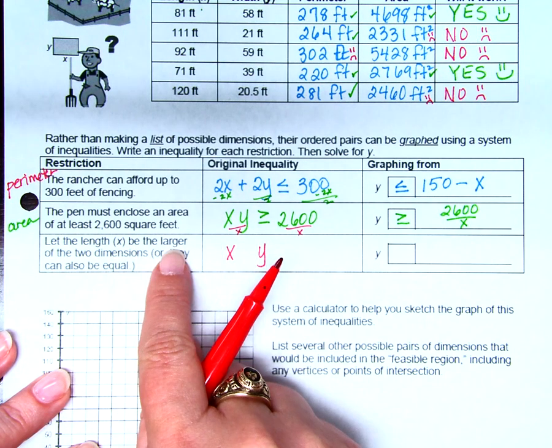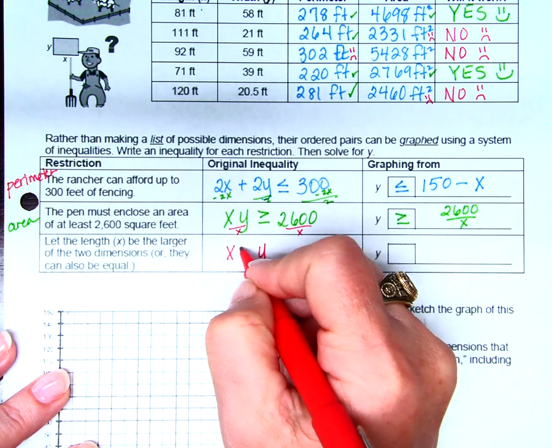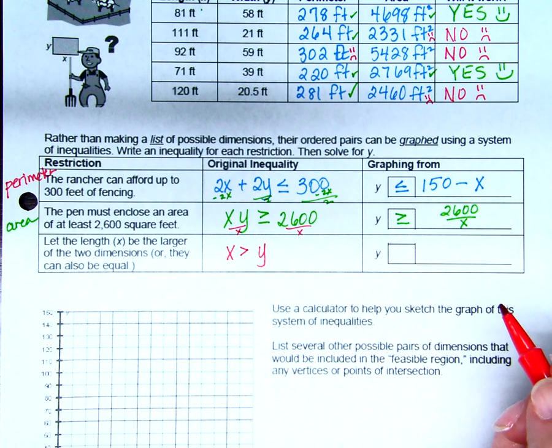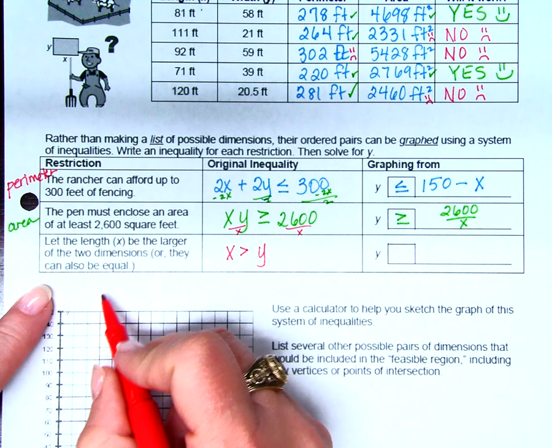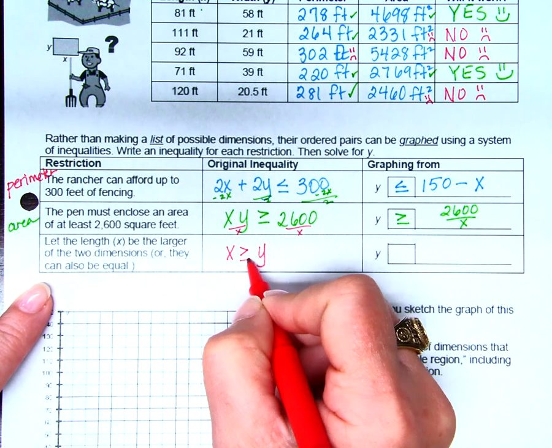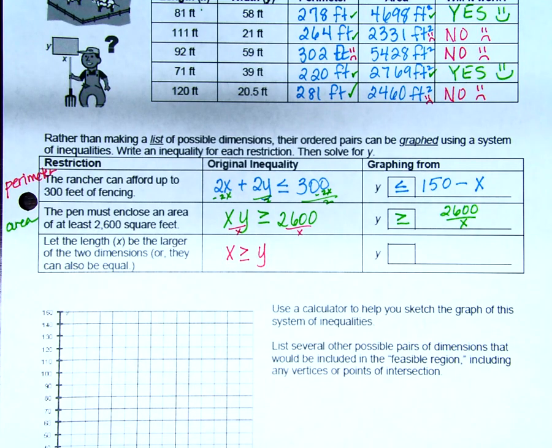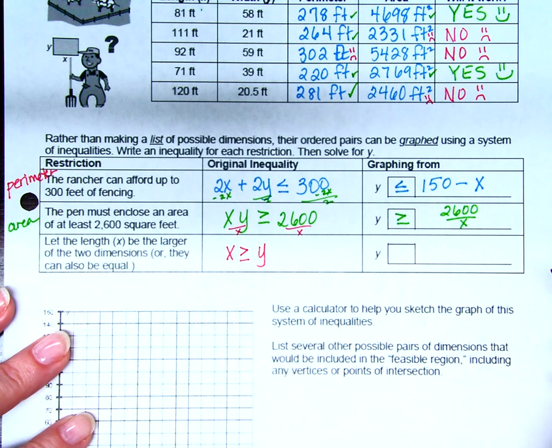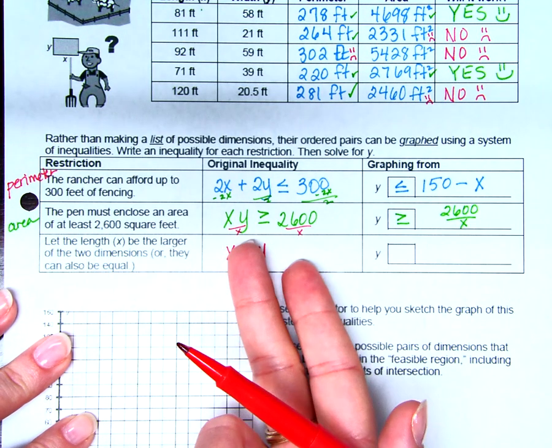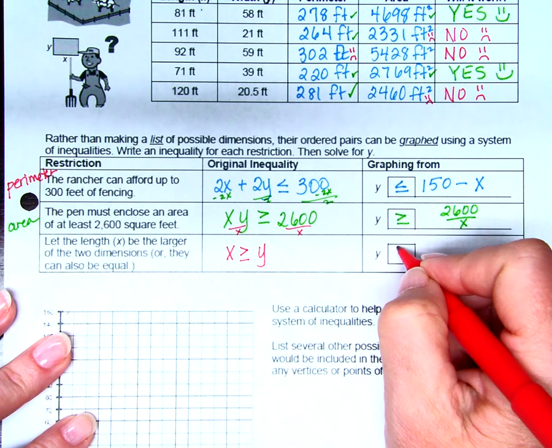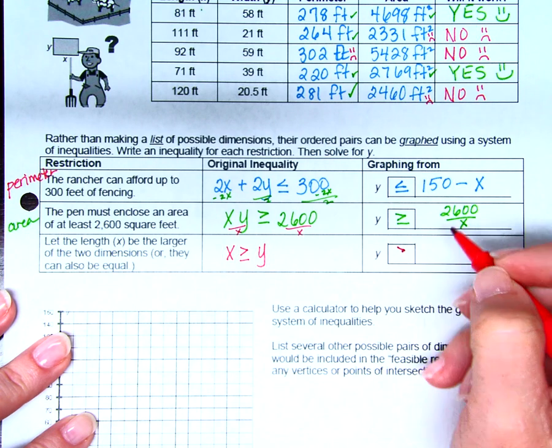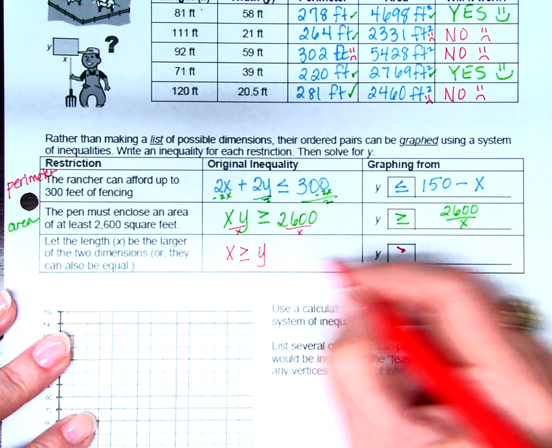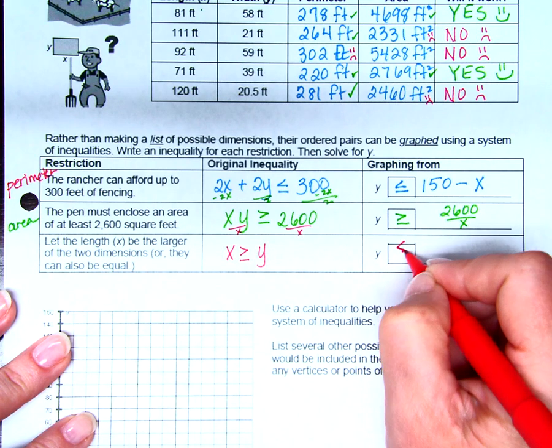X has to be larger, so just greater than? Just greater than? Why? Because it could be equal, right? They're allowed to be equal. So what form are we graphing from? Doesn't that mean y is greater than or less than? We don't just keep the sign, right? So less than or equal to x.